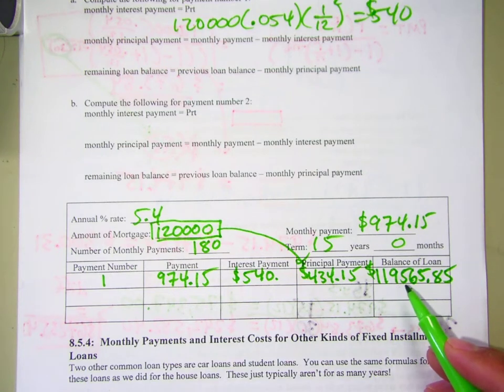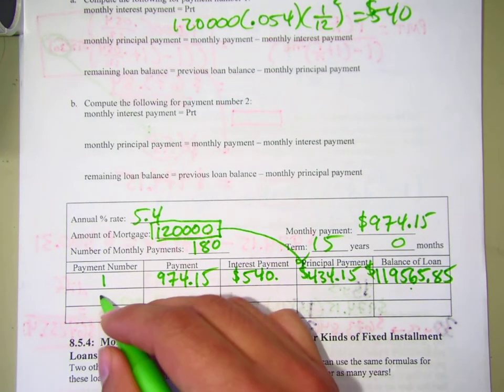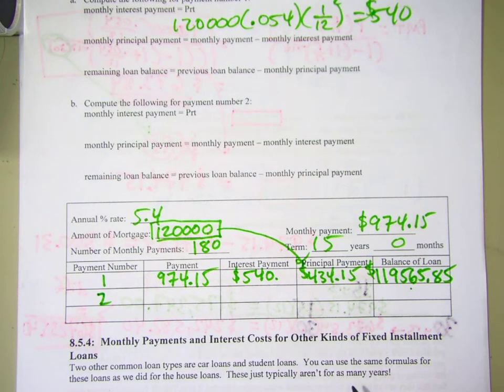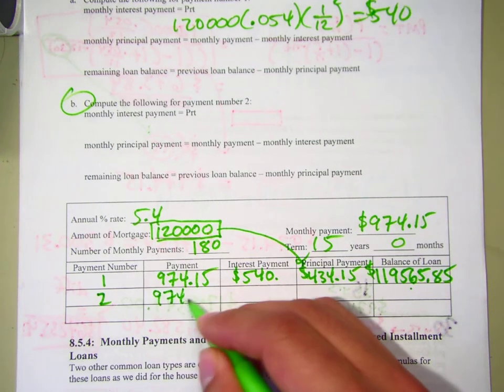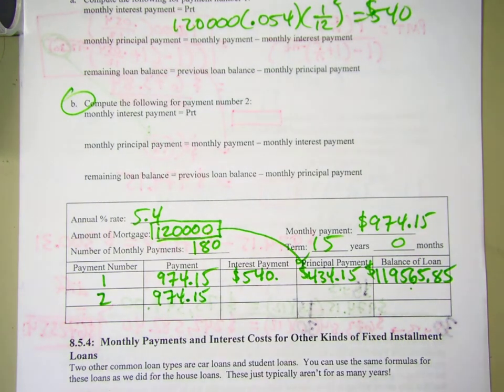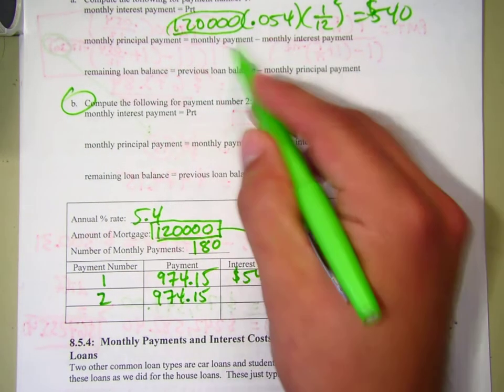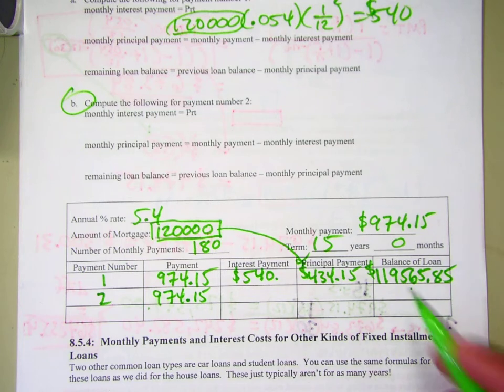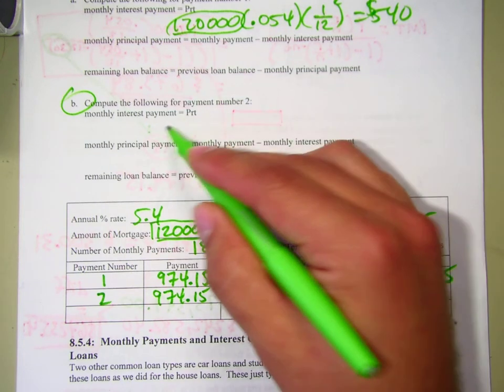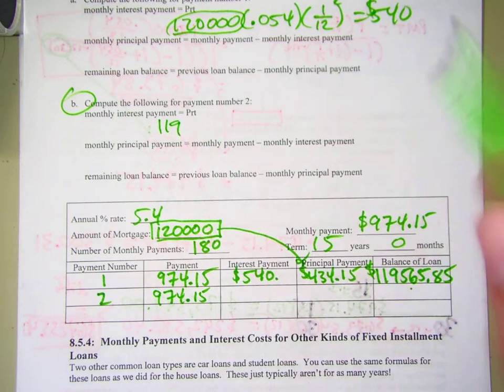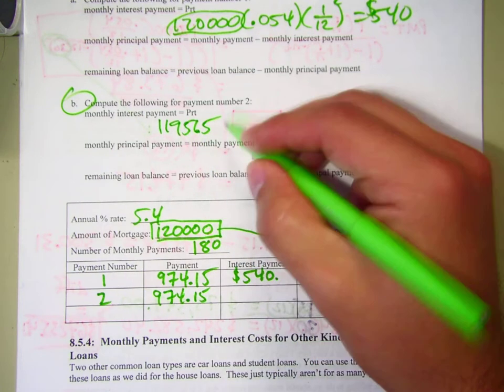Let's do another row. Payment number 2. Let's go to part B up here. We're still paying $974.15, right? But the interest payment is no longer calculated on $120,000 because the new balance is $119, whatever that is. So our new interest payment gets calculated by $119,565.85.